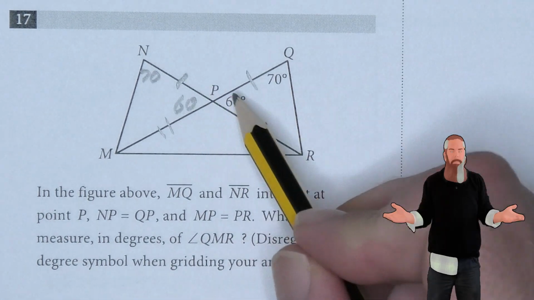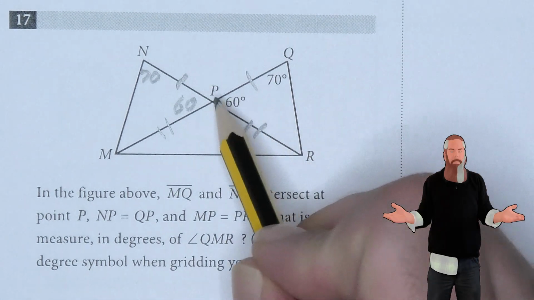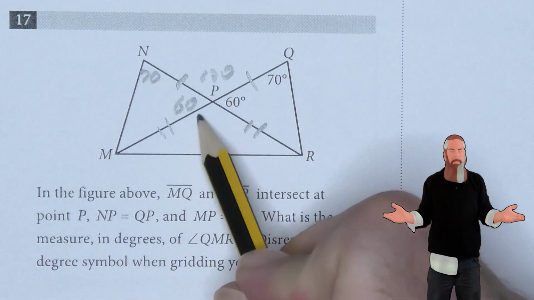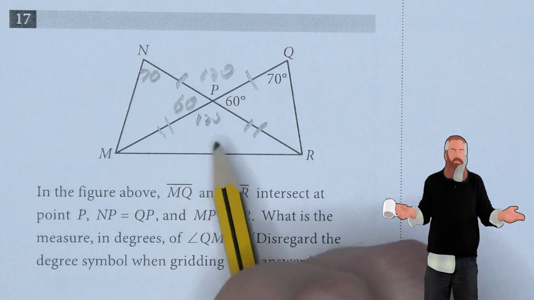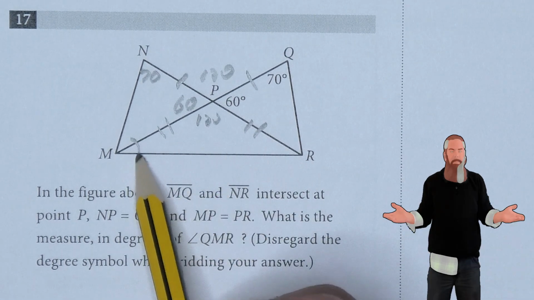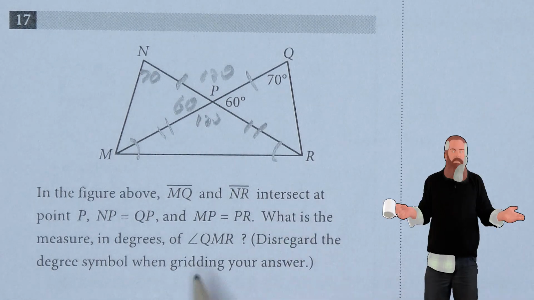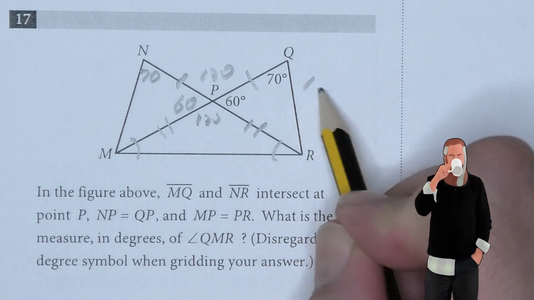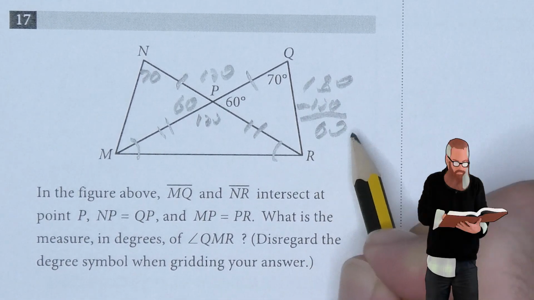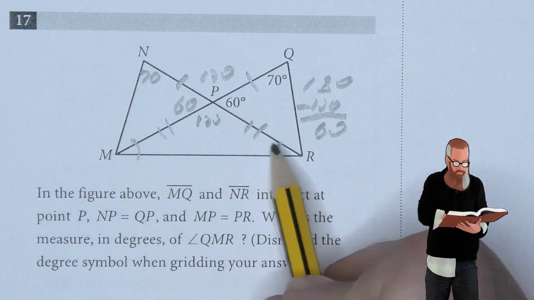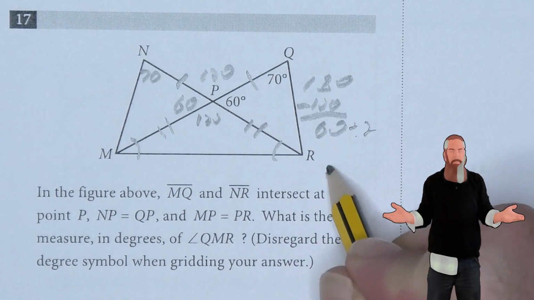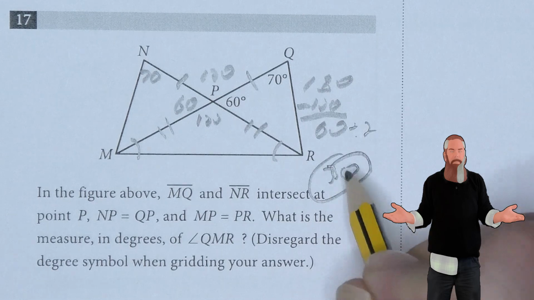Now because P and 60 make 180 degrees, then angle P is equal to 120 degrees, which means its vertical angle is 120 degrees. This is an isosceles triangle, which means both of these angles are going to be equal to each other. So I can say that 180 minus 120 would give me 60 degrees, but that's 60 degrees for both of these added together. So 60 divided by 2 would give me 30 degrees as the answer.